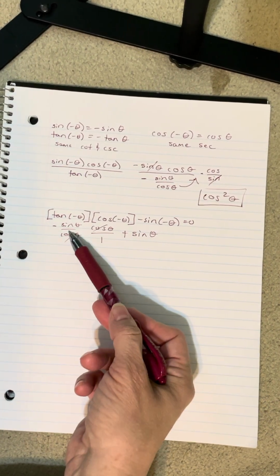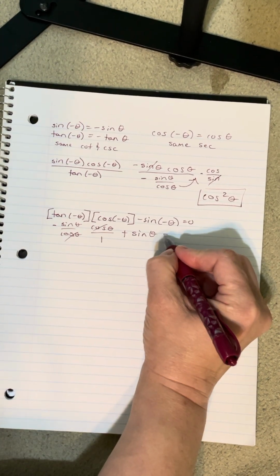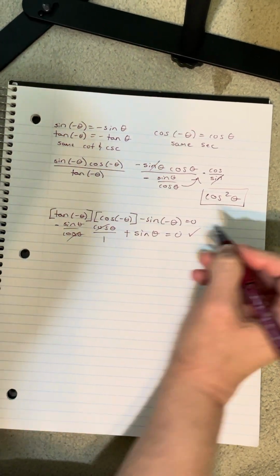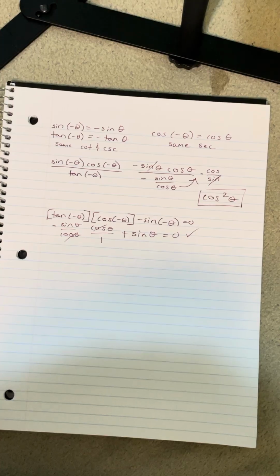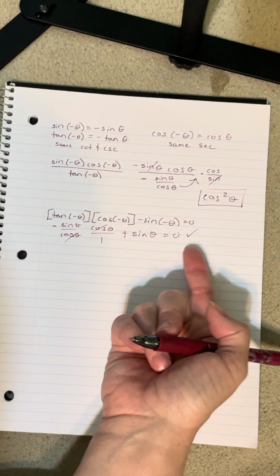So is negative sine plus sine equaling 0? Yes. And so I've basically done what it asked me to do, which is prove that that statement equals 0.